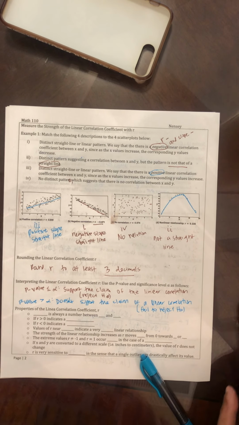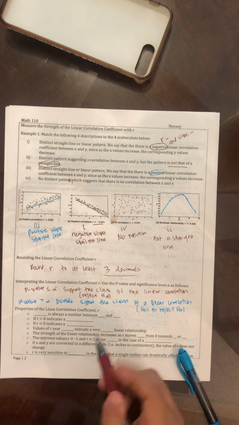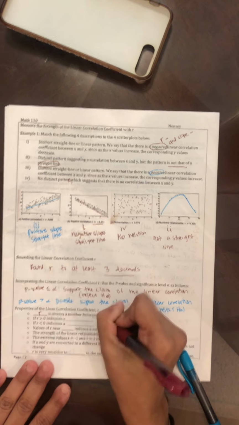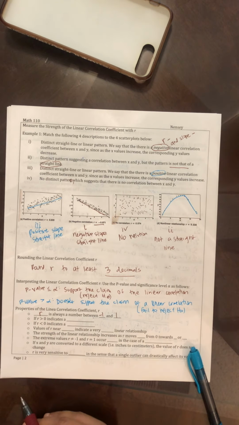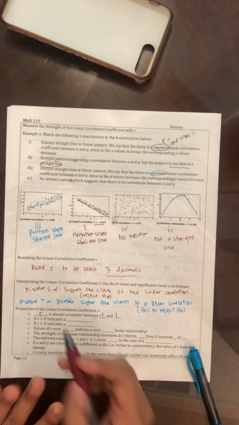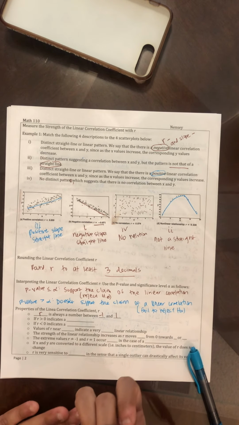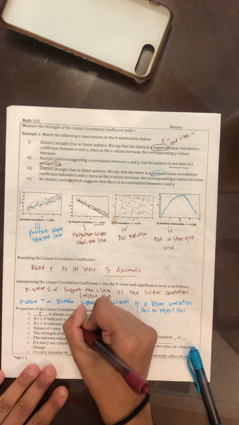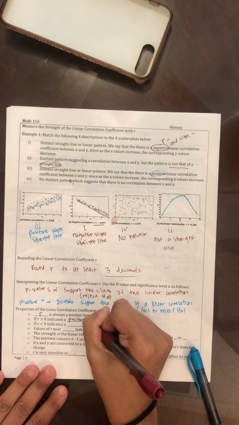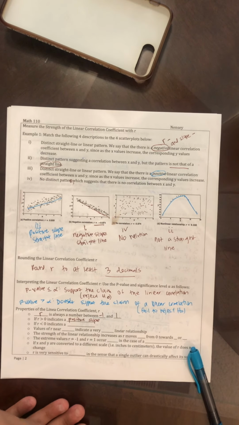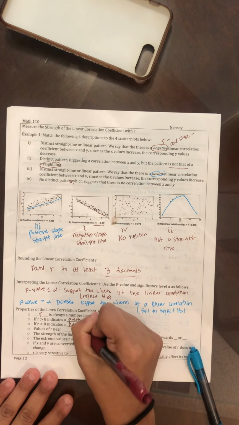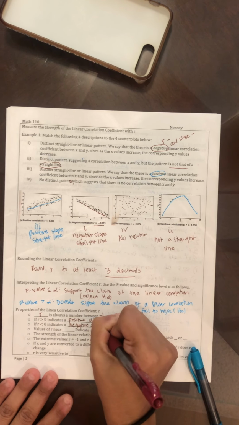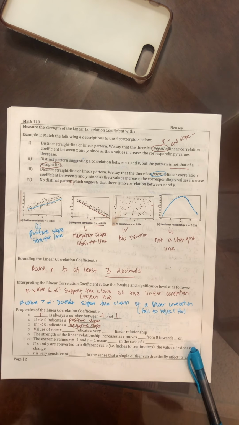Okay. So here's some properties of R. So R is always a number between -1 and 1. Okay. It's never going to be over 1. It's like a probability thing, but it can be -1. If R is greater than 0, so what kind of numbers are greater than 0? It's going to indicate a positive slope. Okay. If R is less than 0, it's going to indicate a negative slope. Think about it. Only numbers that are less than 0 are negative.